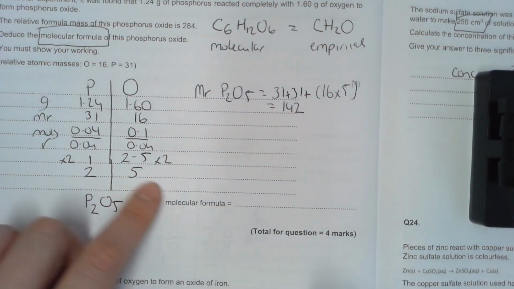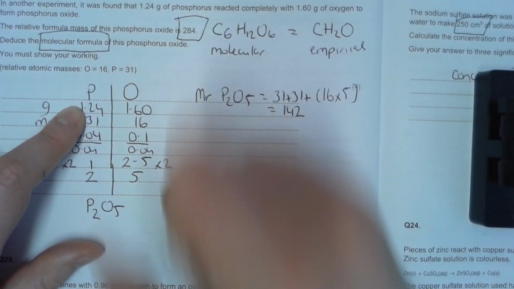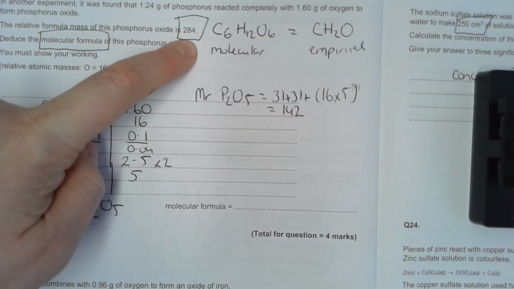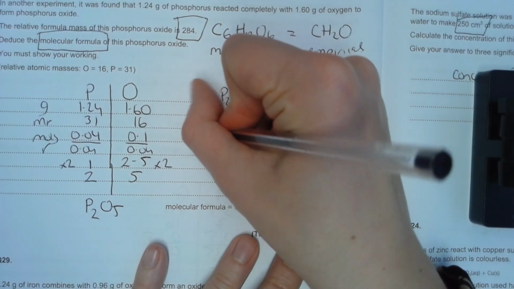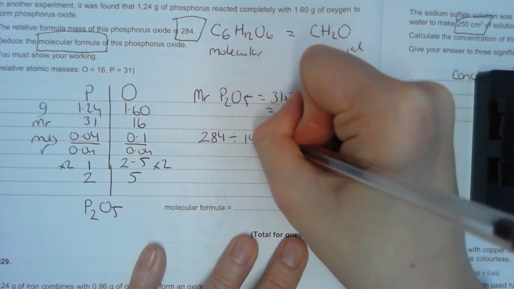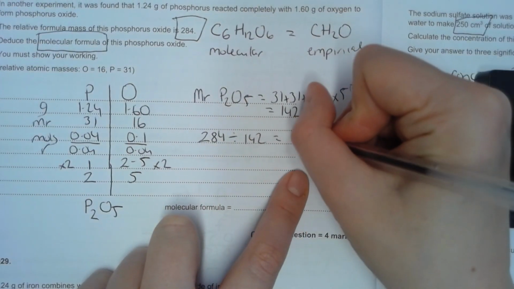Step 2 is they're going to give you another number in the question. They give you the relative formula mass of the phosphorus oxide, 284. And I take the number that they give me in the question and I divide it by my answer to step 1. So 284 divided by 142, and I get an answer of 2.